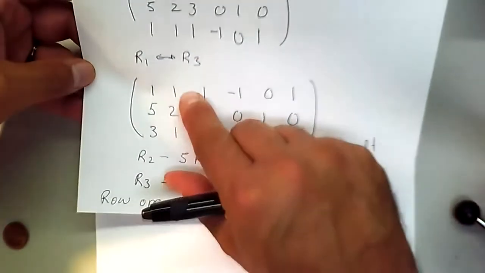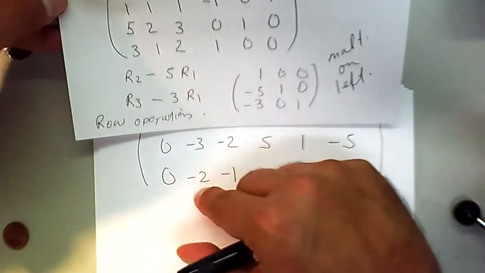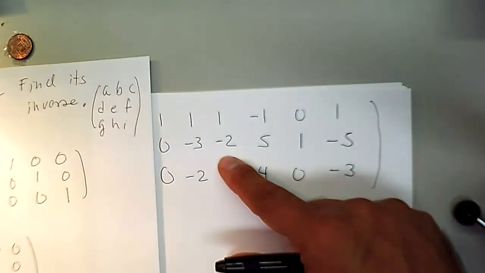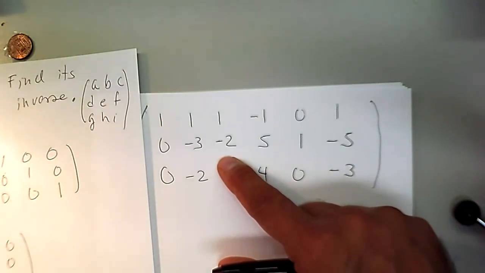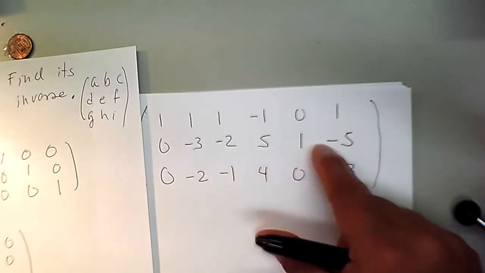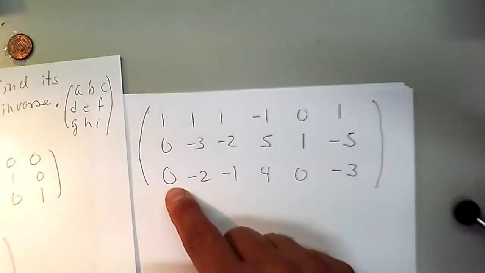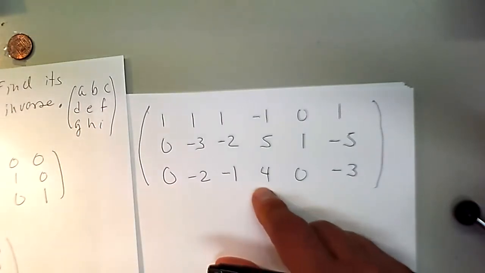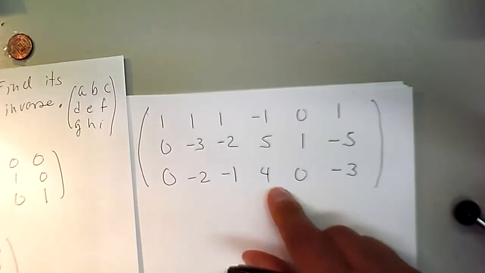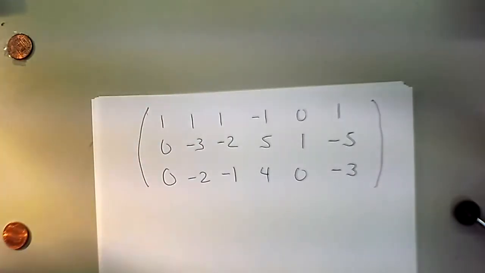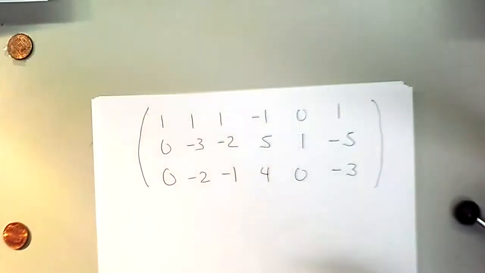let me double check. So 2 minus 5 is negative 3, negative 2. Positive 5, 1, negative 5, 0, negative 2, negative 1. 1 plus 3 is 4, 0. We're subtracting 3. Yep, it looks correct. And then we're going to continue with this.